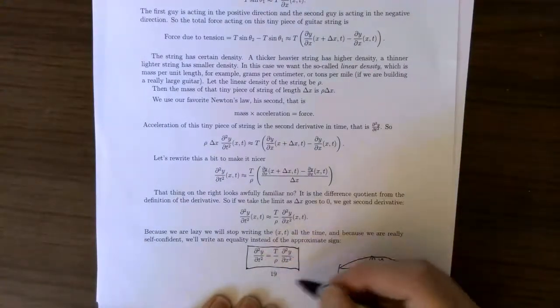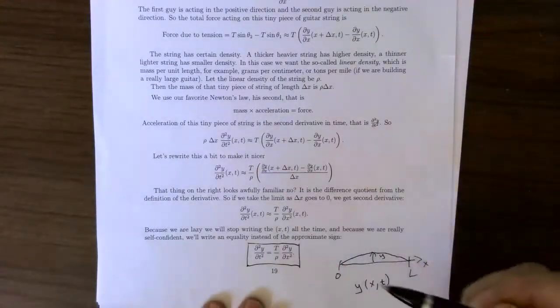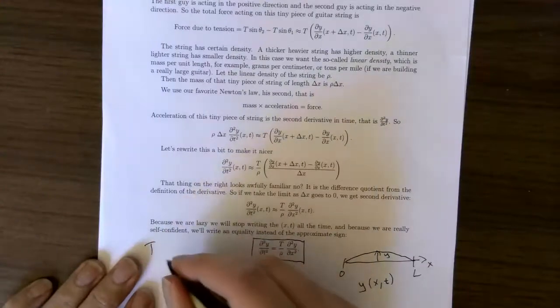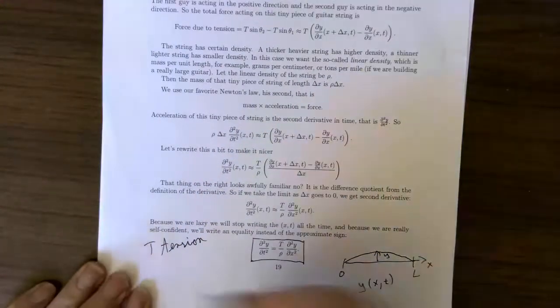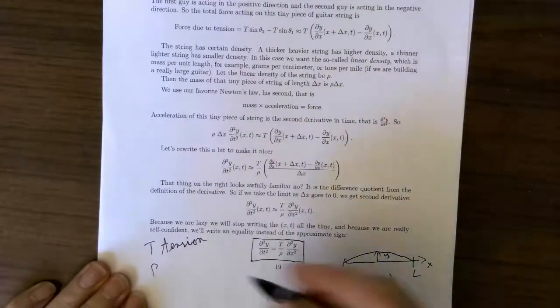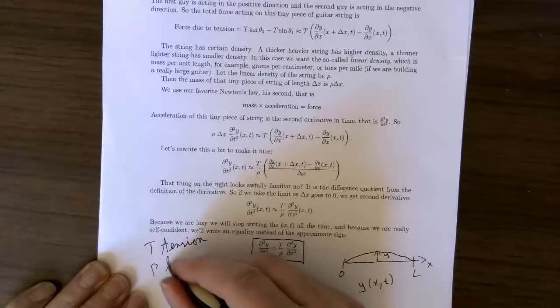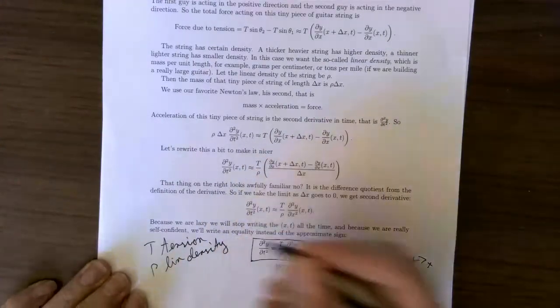So the equation that we got for y, that it has to satisfy, is this thing, and T was the tension, and rho is the linear density of the string, right?